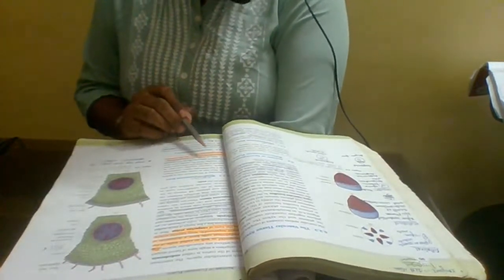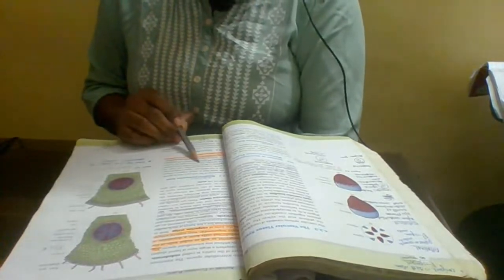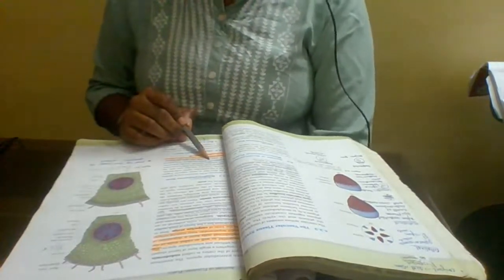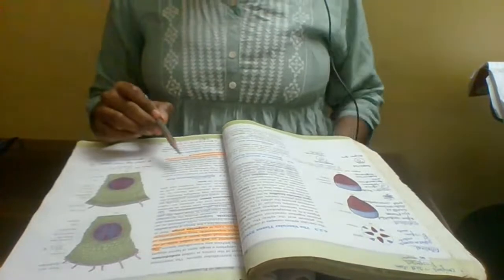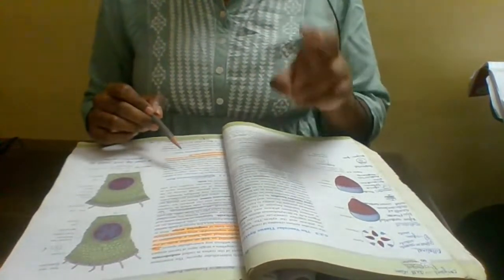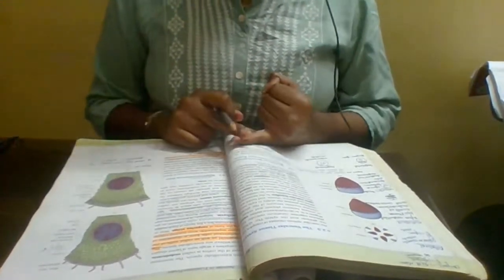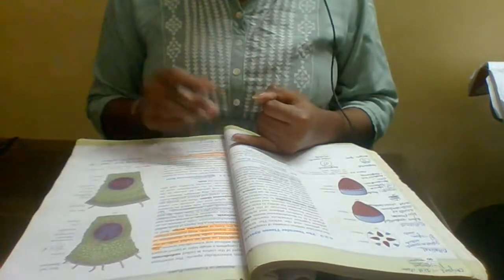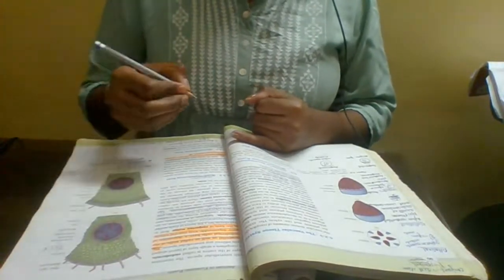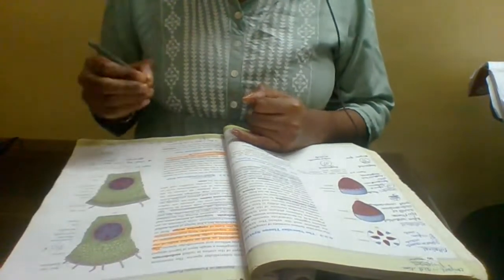But in case of monocot roots, there are many. Here, if you have seen, there are usually more than 6, polyarch condition in monocot roots, but in dicot roots, there are usually 2 to 4 xylem and phloem patches. Later, a cambium ring develops between the xylem and phloem.